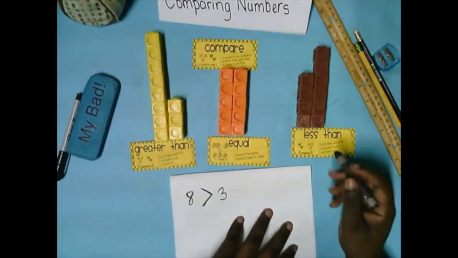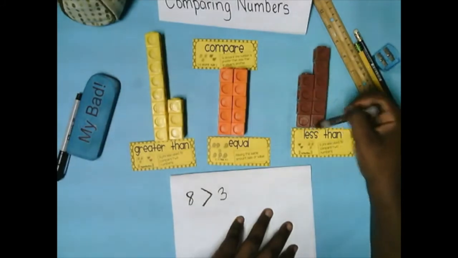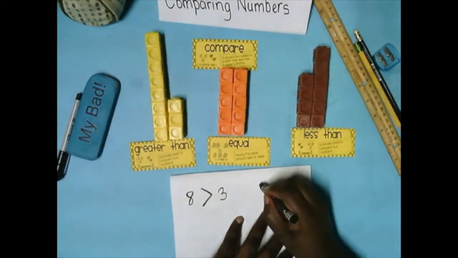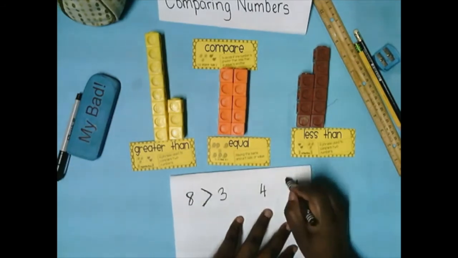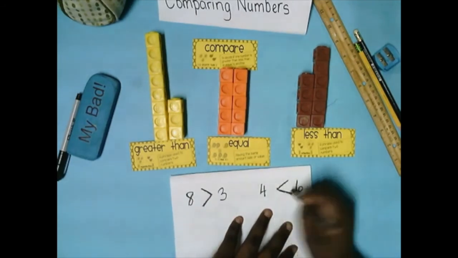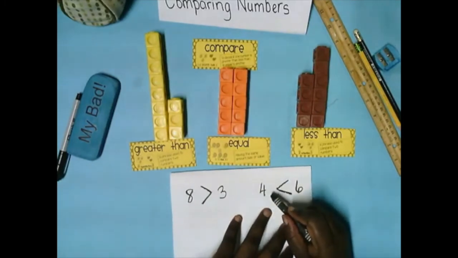Whereas we have 4 is less than 6. He points his back at the smaller number. So he doesn't like small numbers. So he turns his back.